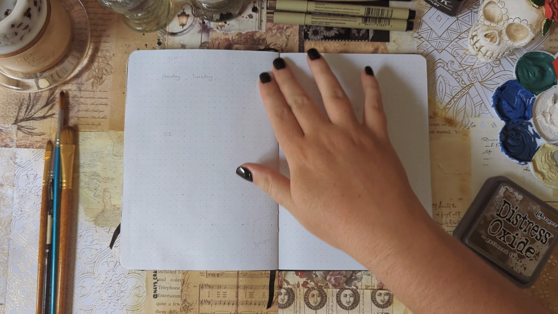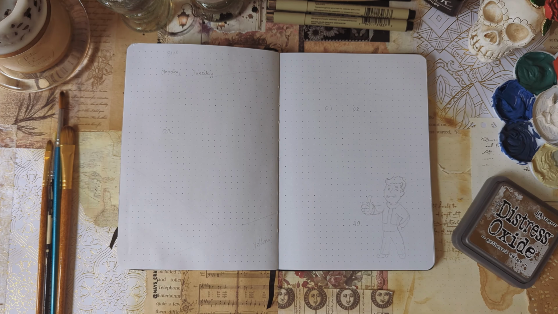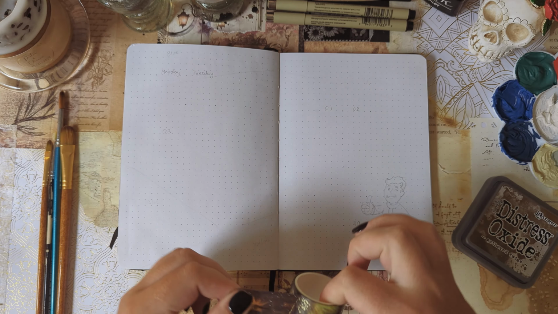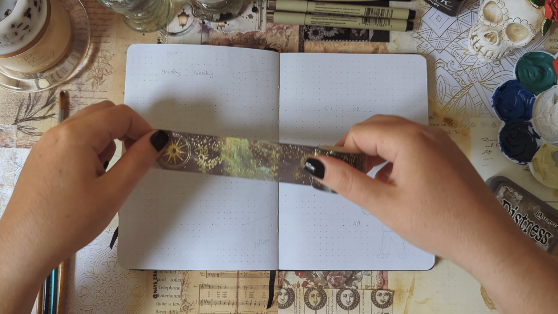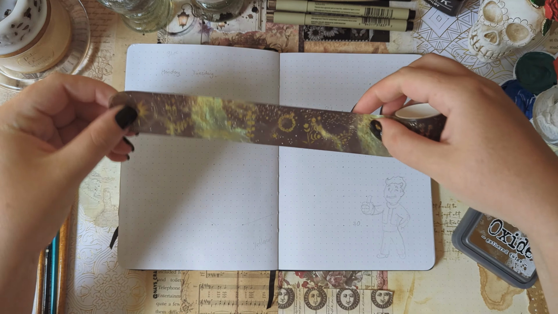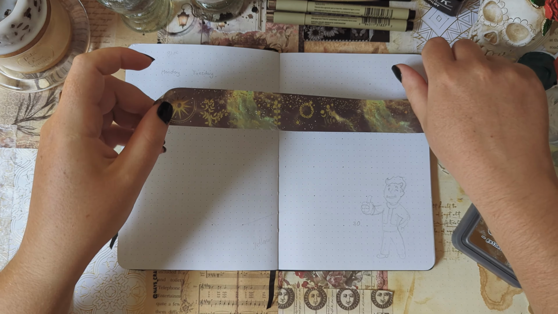Firstly, I'm taping the calendar with some washi tape because I'm going to be using gouache paint on the background, and the washi tape will help the calendar lines stay nice and crisp.